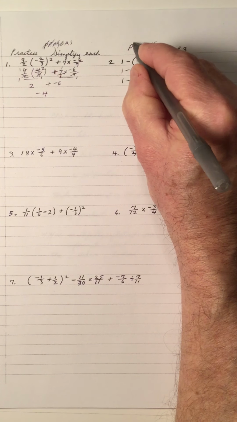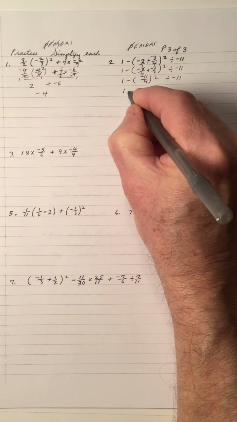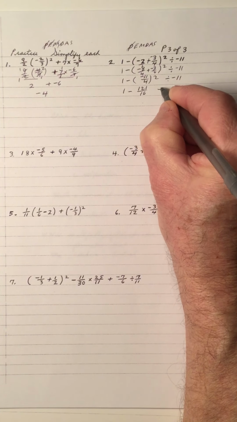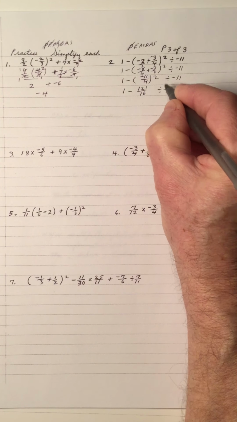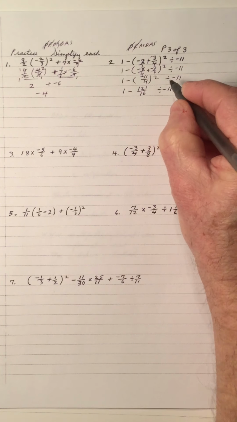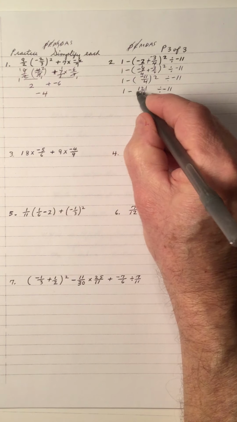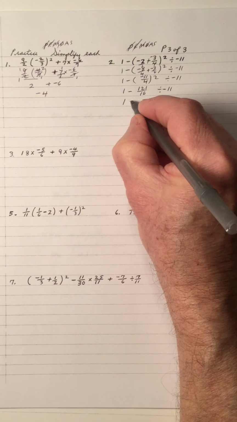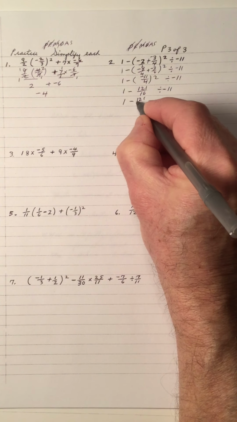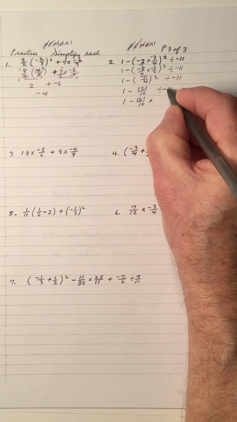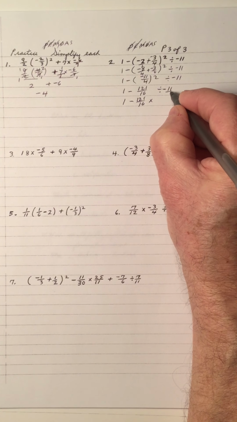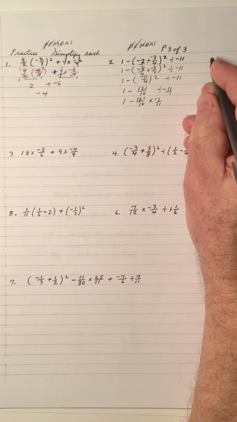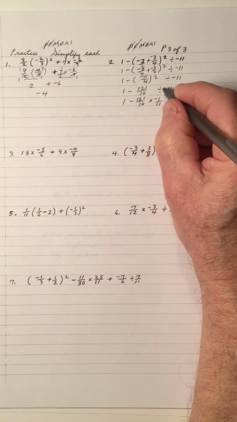So I have the inside of the brackets done. Now I'm going to square. That gives me 121 over 16 divided by -11. Exponent is done. Now I have a subtraction and division. In multiplication and division, I do the division first. So 121 over 16 times, that's a -11 over 1, so it's 1 over -11, but the negative never goes in the bottom. I have my division flipped around.